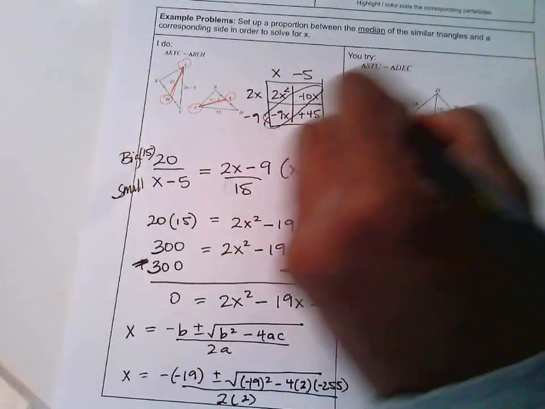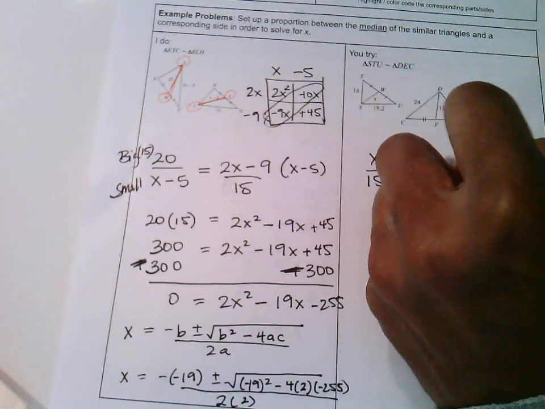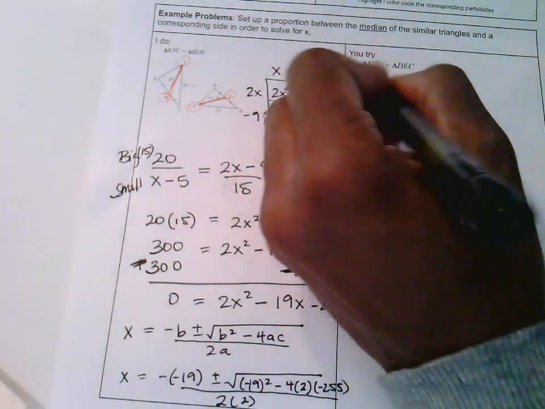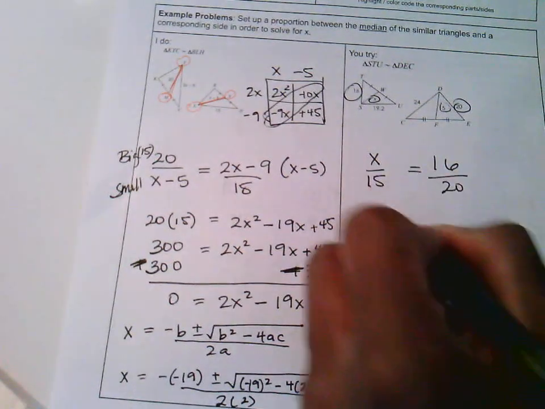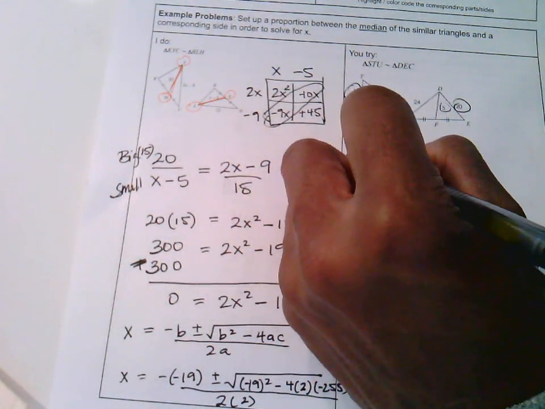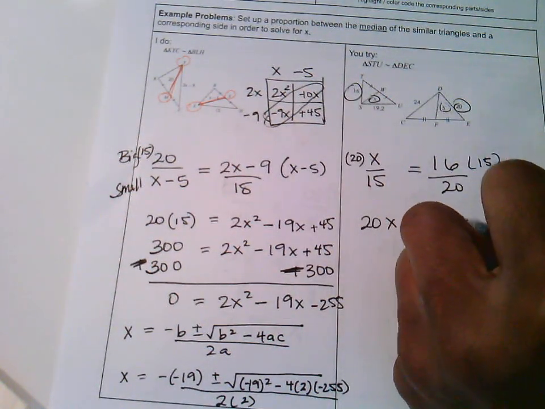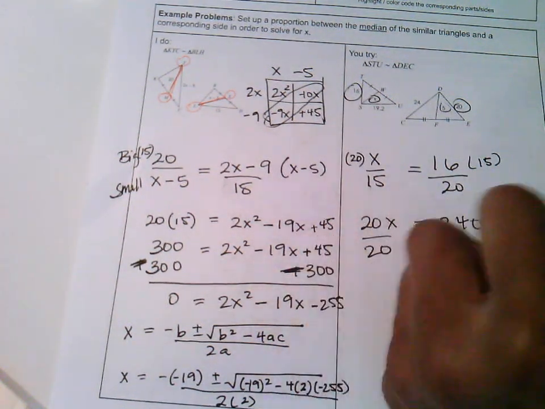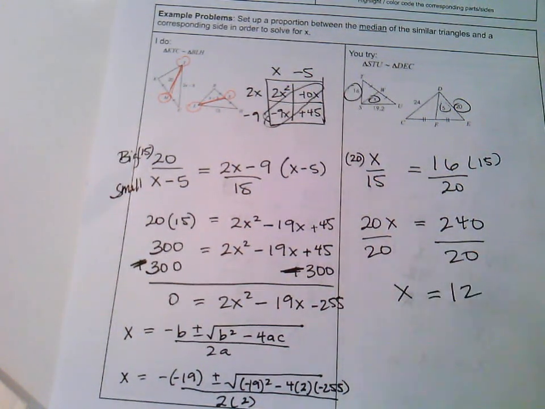Hopefully you paused. And we have x over 15 equals 16 over 20. We're taking these sides here. And we get 20x is equal to, multiplying 20 on both sides and 15 on both sides, 240. We divide by 20 on both sides, we get x equals 12.